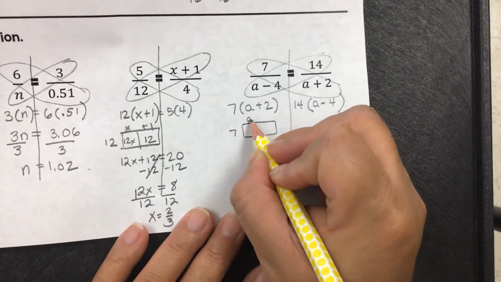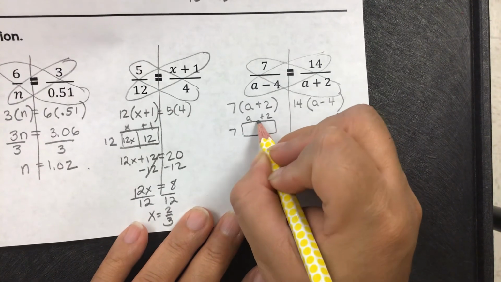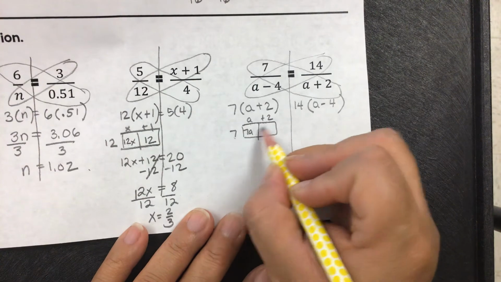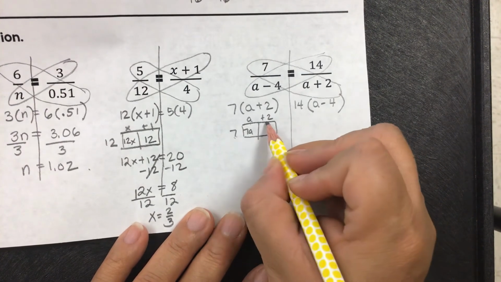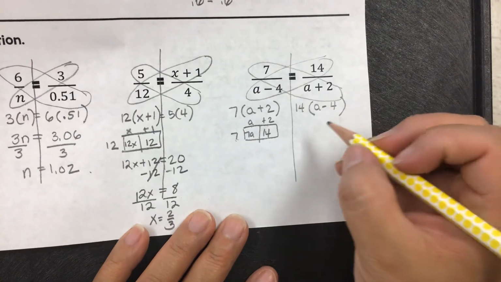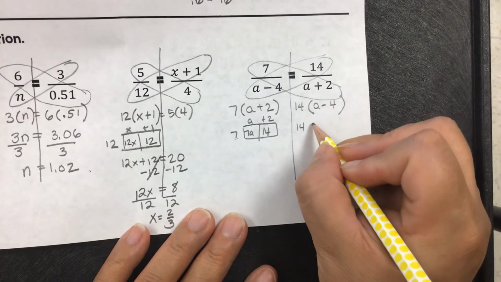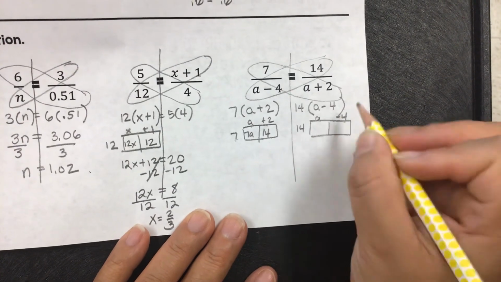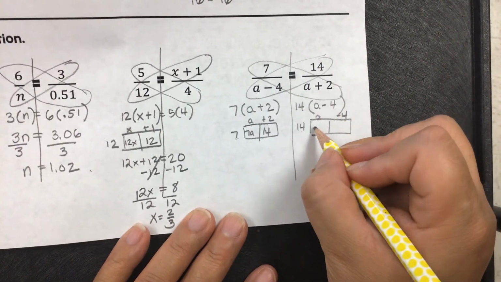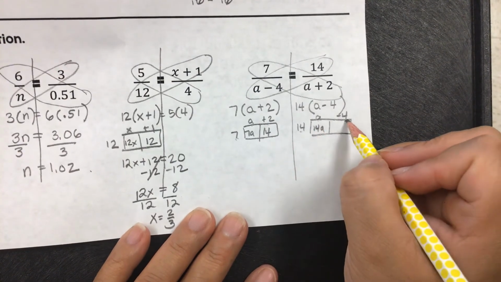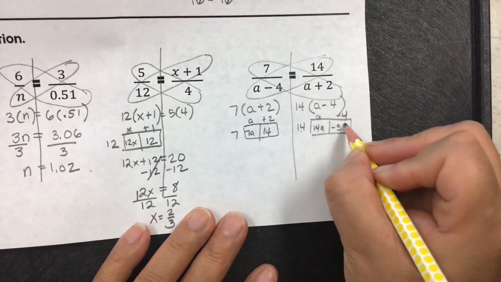That's 7 times a is 7a. 7 times 2 is 14. Remember, we're multiplying. 14, and then we draw the box, a and then minus 4. 14 times a is 14a. 14 times negative 4 is negative 56.